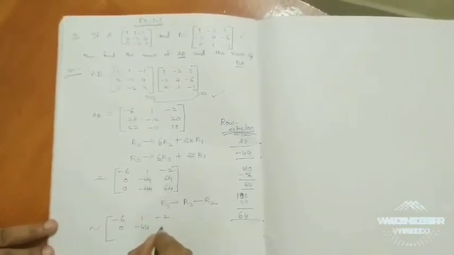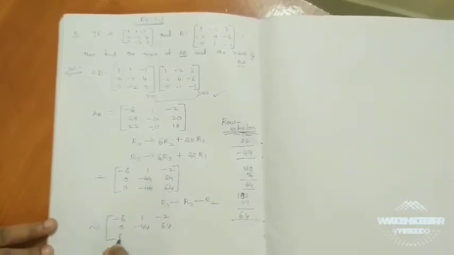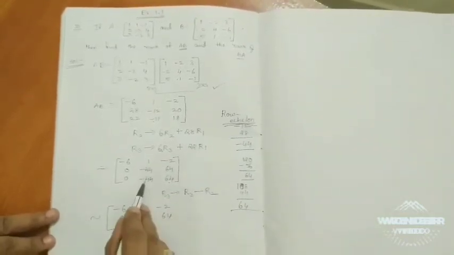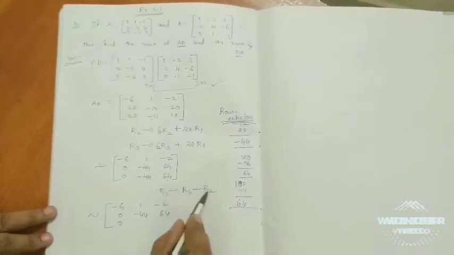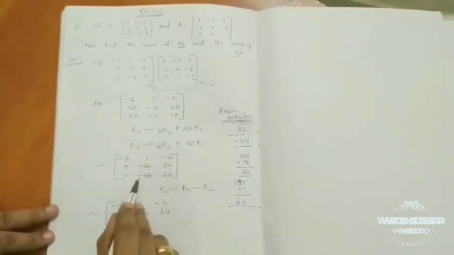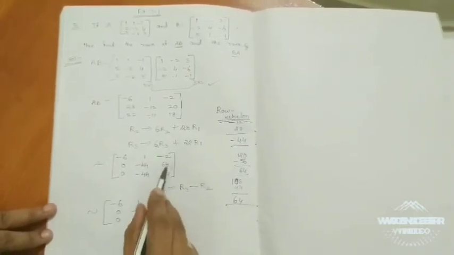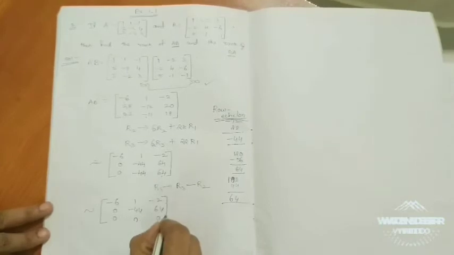So write down as it is, second row. R3 minus R2. So 0 minus 0 is nothing but 0. Here R3 is minus 44 minus R2. So minus of minus will become plus. Okay. So minus 44 plus 44 becomes 0. Similarly here 64 minus 64 also gets 0.